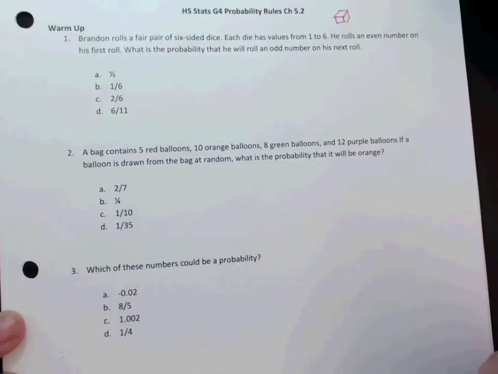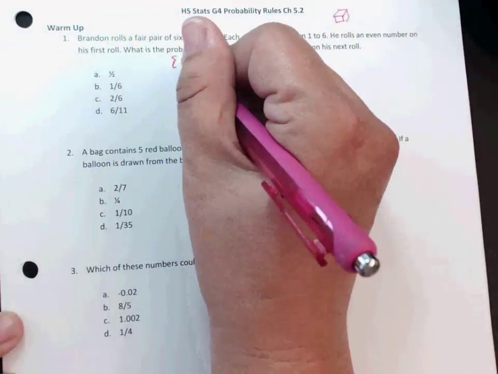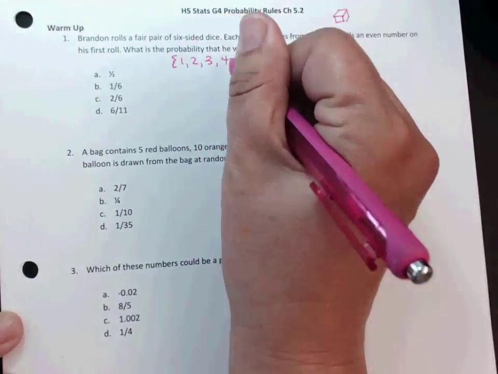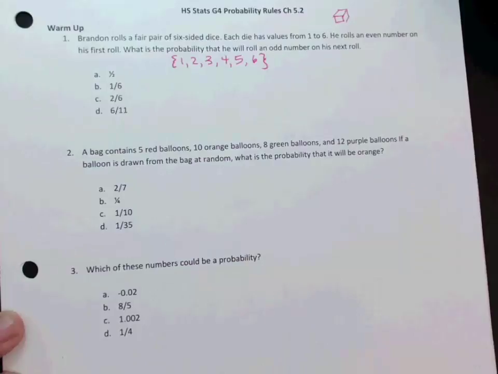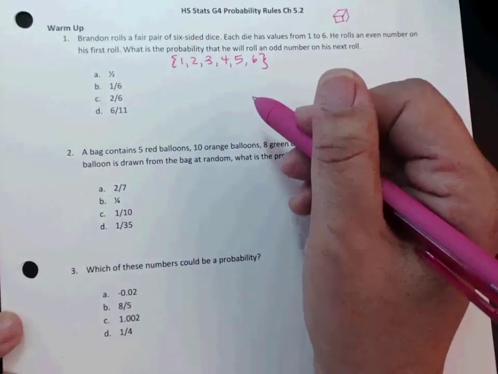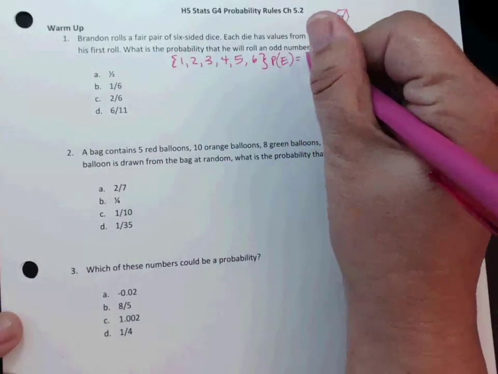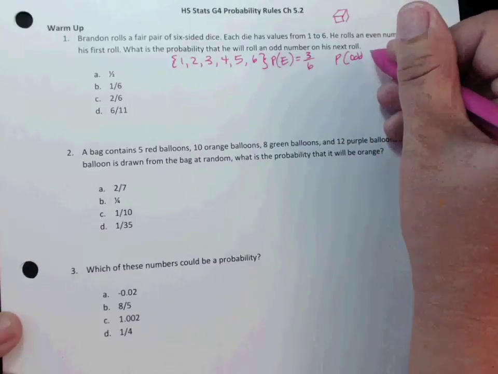Well, first of all, what are the numbers on a die? They are numbered, the sample space is 1 through 6, and they're all equally probable, so no one's more probable than the other. So how many of them are even? Half of them, 3 out of 6, right? So probability of rolling an even at any time is 3 out of 6. Probability of rolling an odd is also 3 out of 6, right?